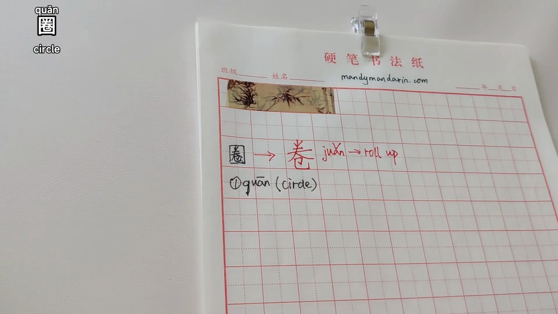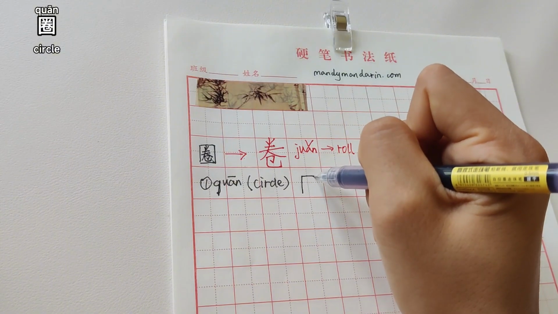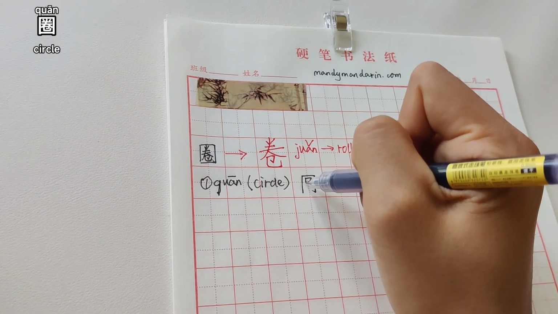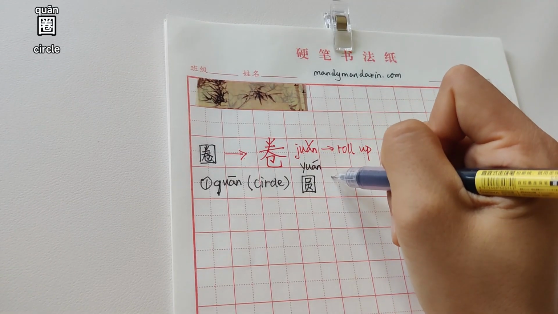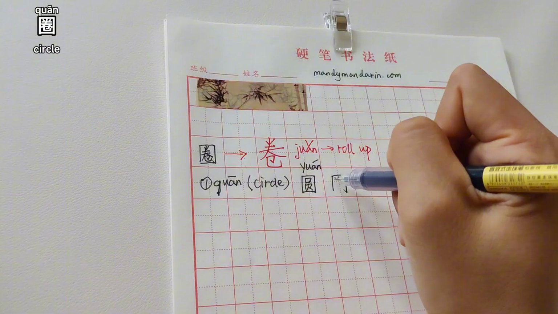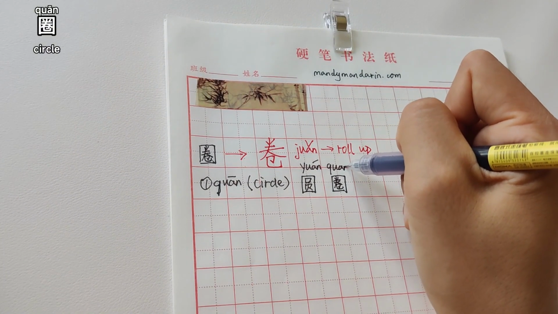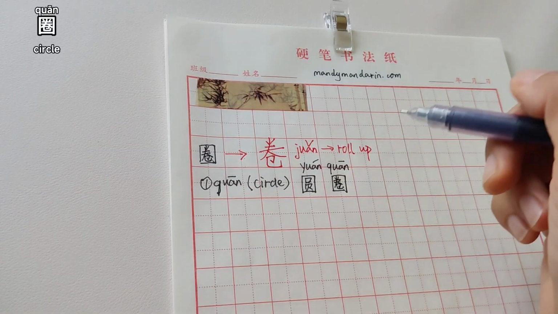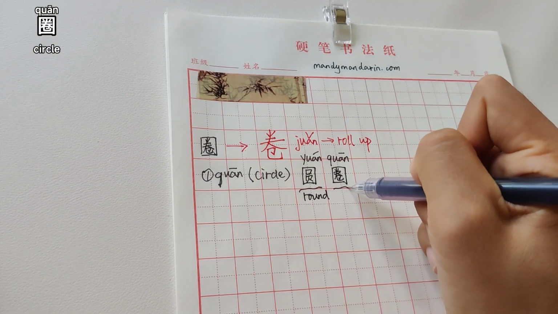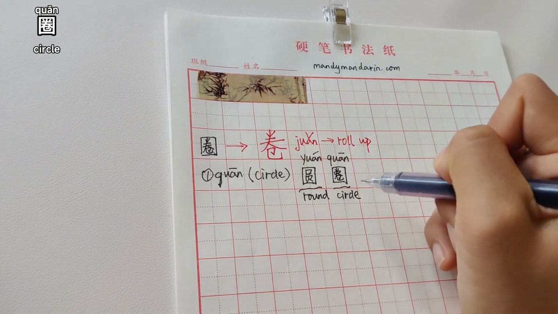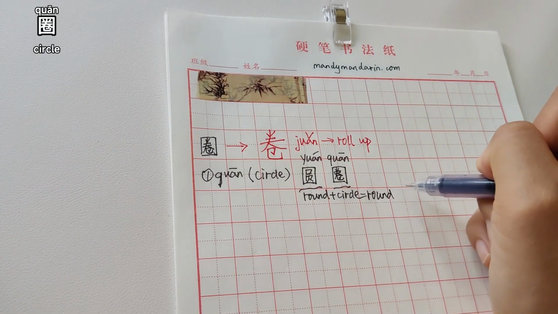For example, you can say 圆圈. Round circle. So it just means a round shape.